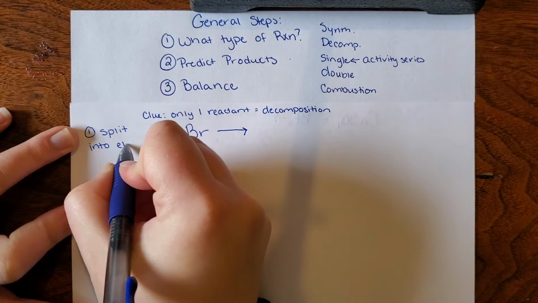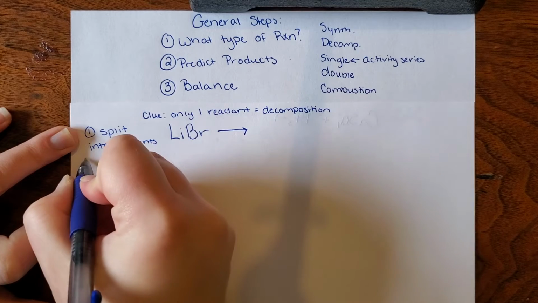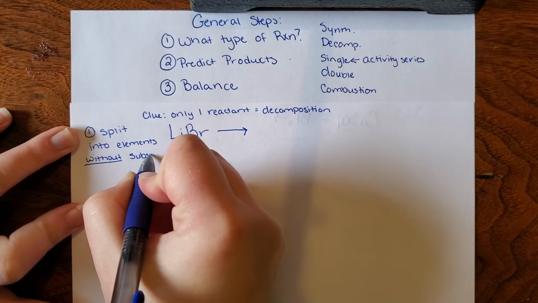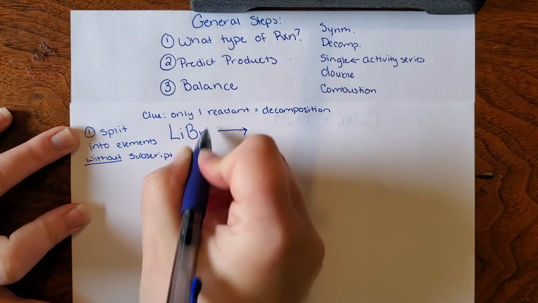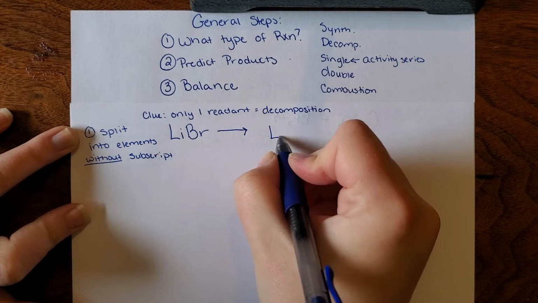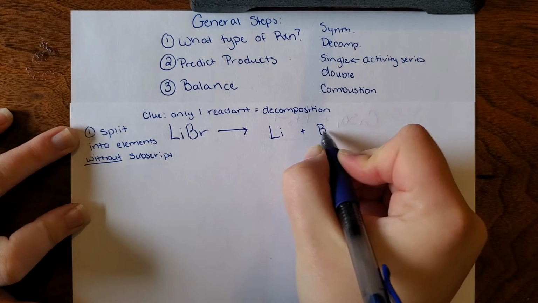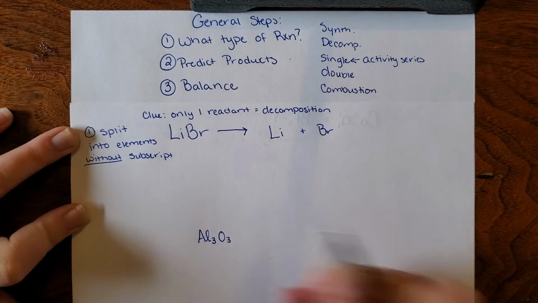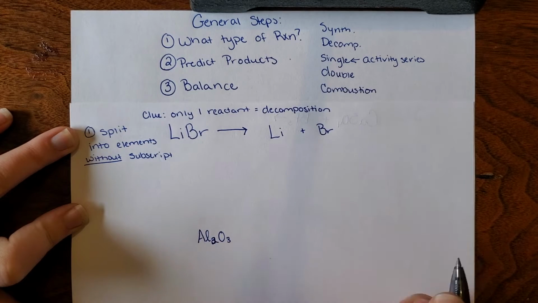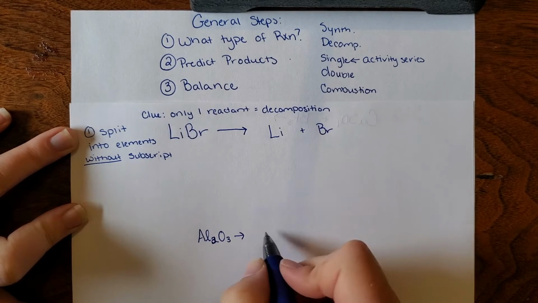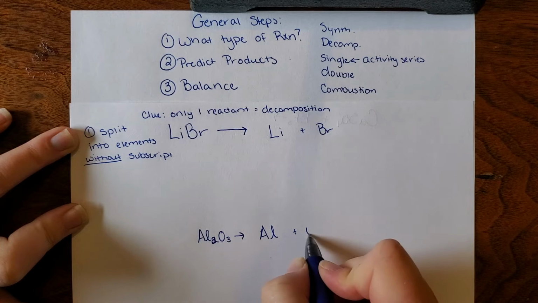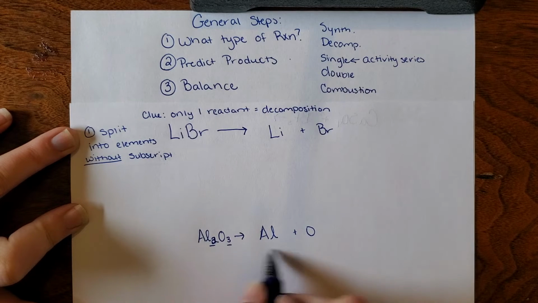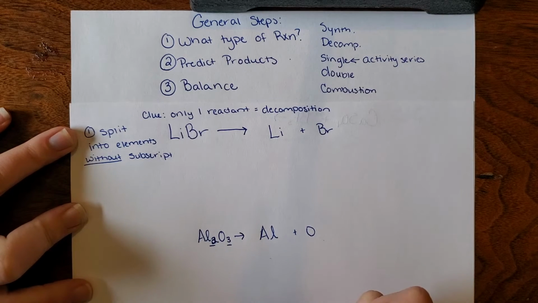into the individual elements without any subscript. So it doesn't matter what your starting thing is, you're just going to split into element and element. Even if we had something like this, where you've got aluminum oxide, two aluminums, 3 oxygens, you would still split it into just aluminum and just oxygen. So no subscripts. Don't carry these over to that side. That's probably the most common mistake that I see.